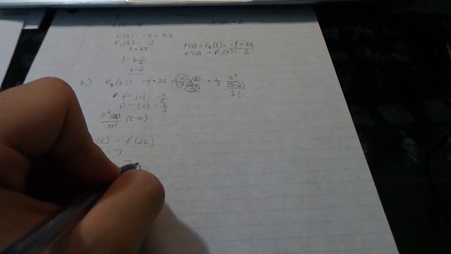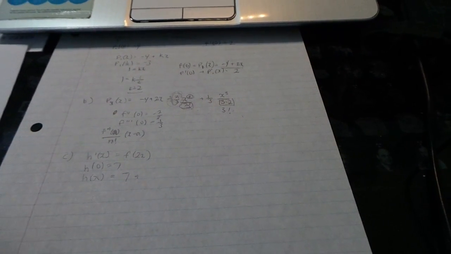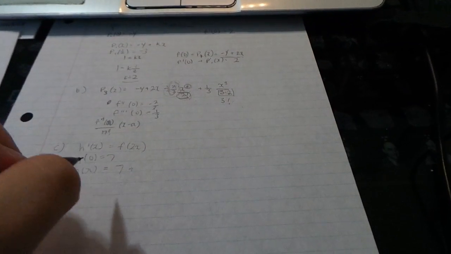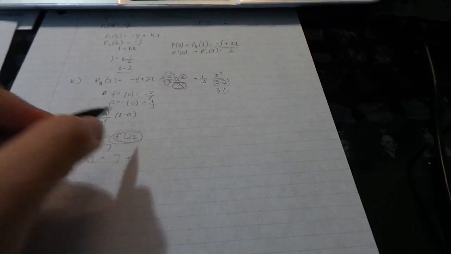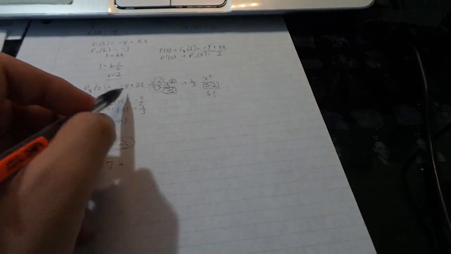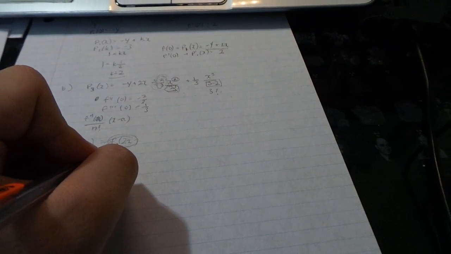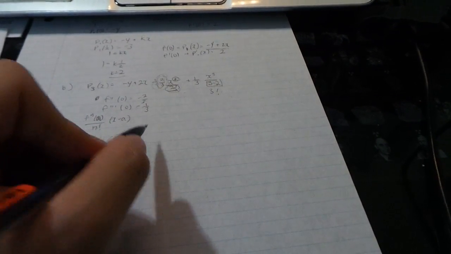So, the polynomial for h of x is going to be starting off with a 7. And then it's going to add, or maybe subtract, we never know. And we have to look towards f of 2x. So here, we see -4 as the first starting Taylor polynomial.